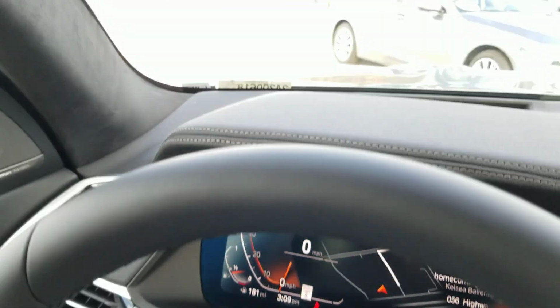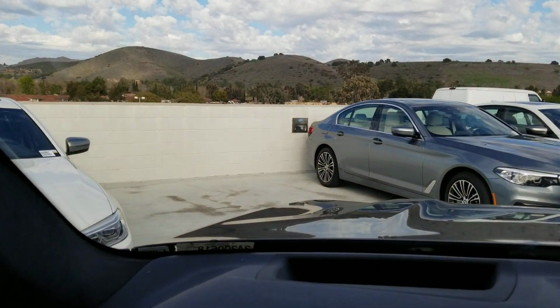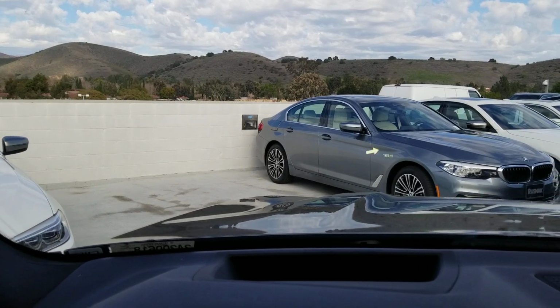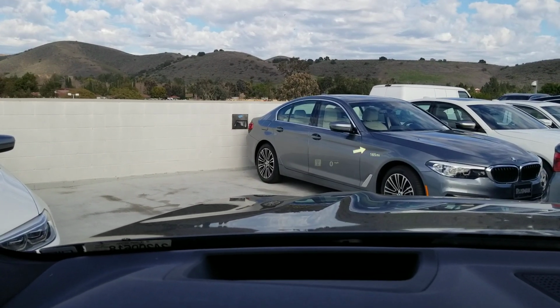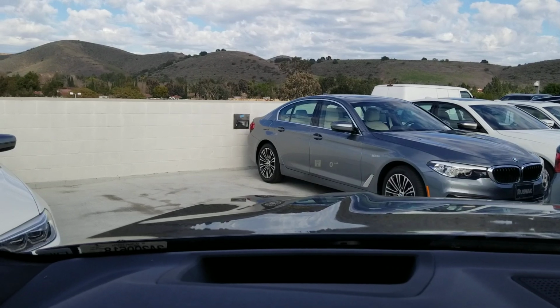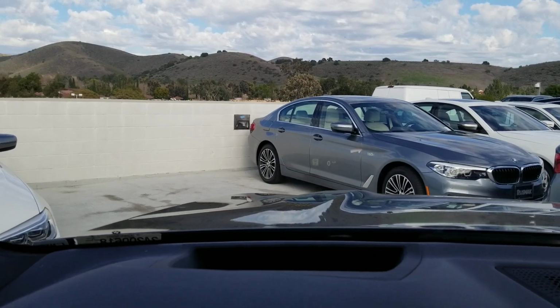And then also in the heads-up display, it's going to give you directions up there too. Now that's obviously the filming that's making it flash like that. Obviously it's going to be solid when you're looking at it with the naked eye.